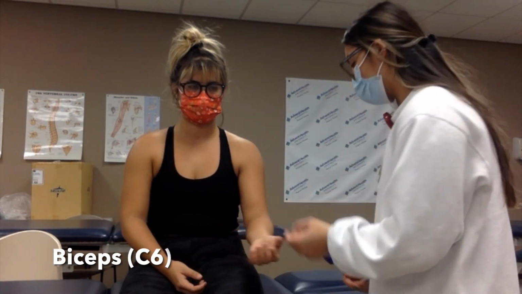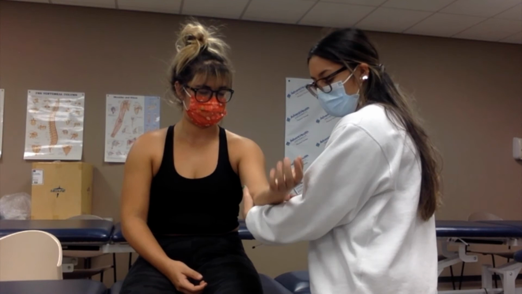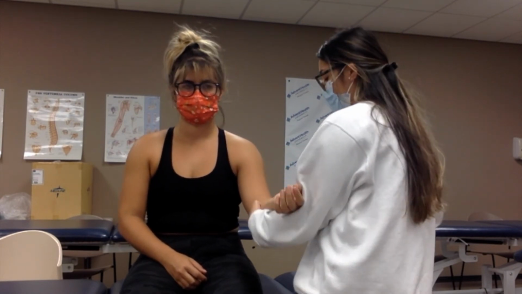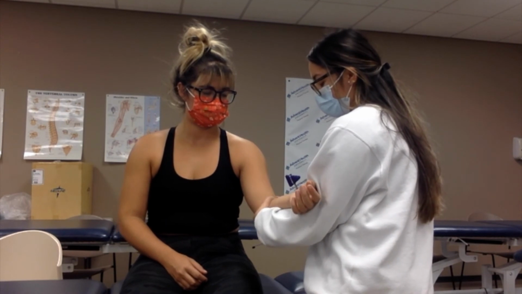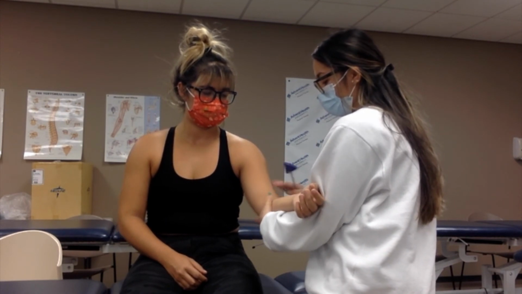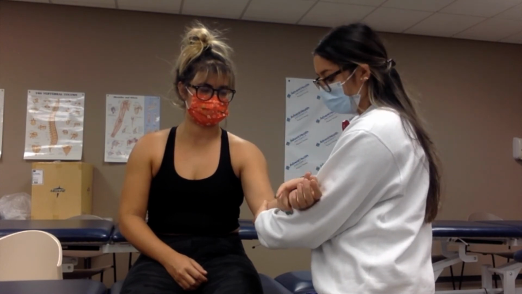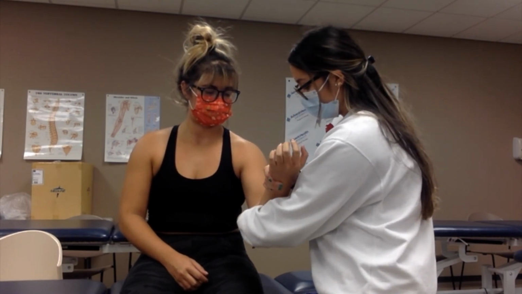Now we are doing the biceps reflex, C6. First we have to find the biceps tendon. You're going to hold the arm in a similar position and ask them to resist your pressure. Once you find the biceps tendon, you'll place your thumb right over it, because this time you will tap the reflex hammer on top of your thumb, that is over the tendon.